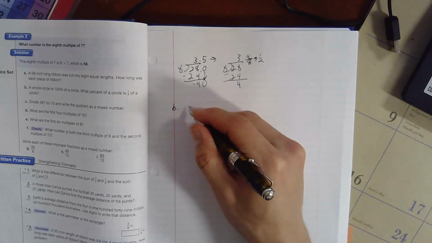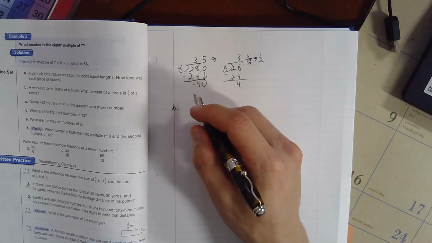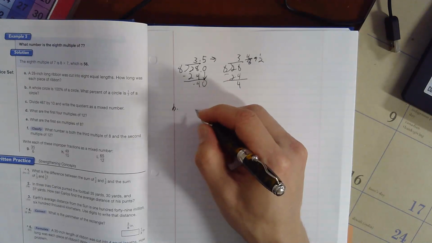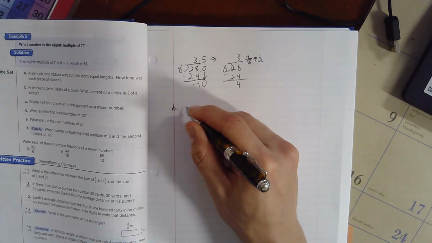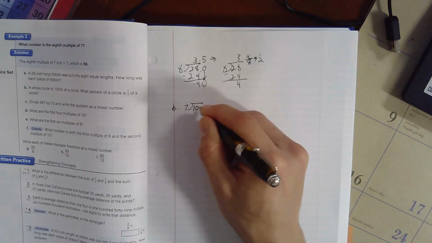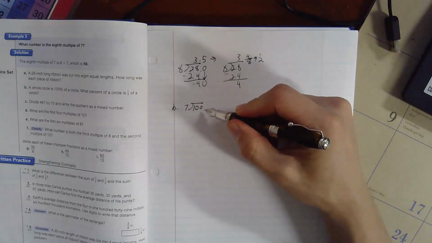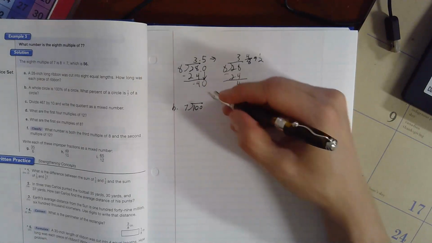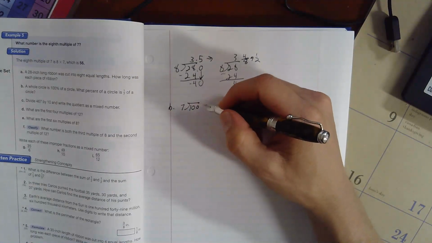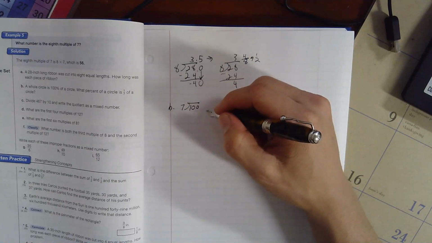B, a whole circle is 100% of a circle. What percent of a circle is 1/7 of a circle? Okay, so 7 goes into 100. We're trying to break 100 into 7 even parts, and then each one of those parts is 1/7, right?